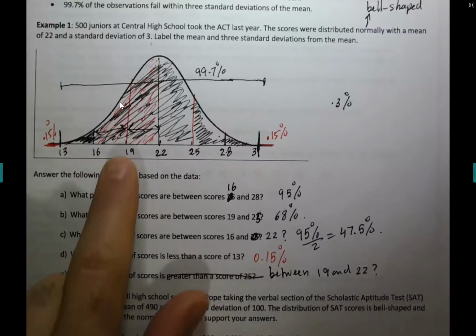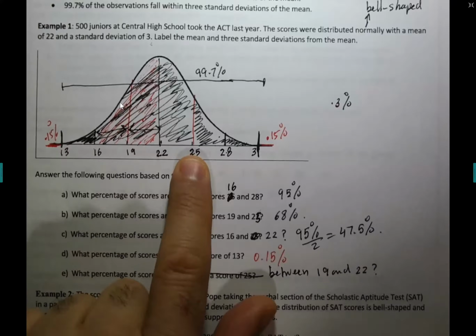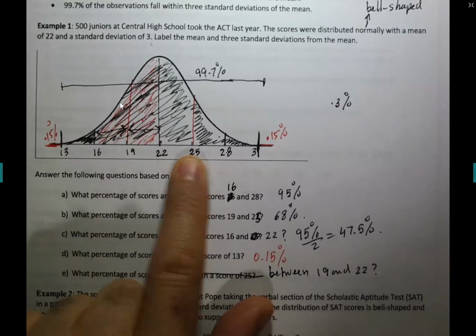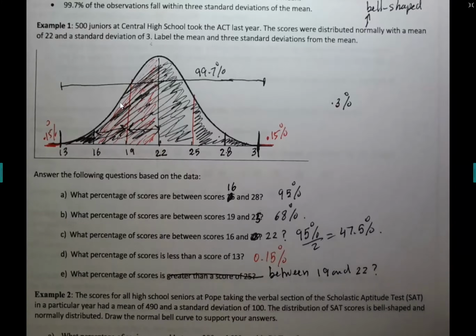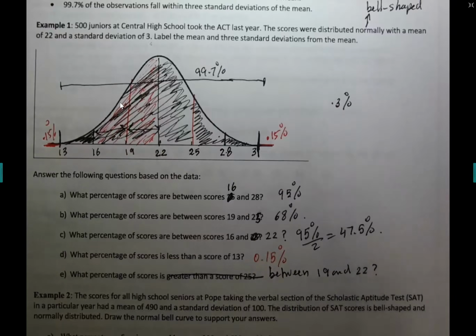We know from 19 to 25, it's 1 standard deviation within the mean, which is 68%. From 19 to 22, it will be what? Would it be 34%? What is it? 34. Not 44. You meant 34? Yes, 34. 68% divided by 2.